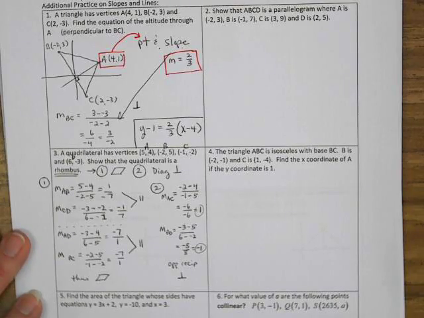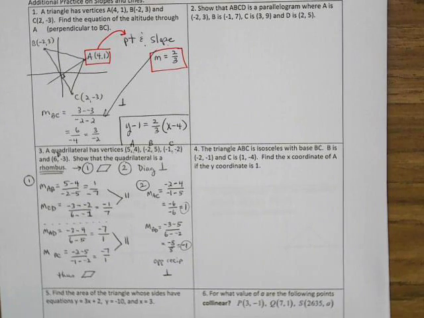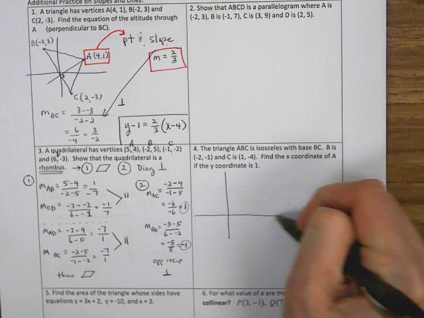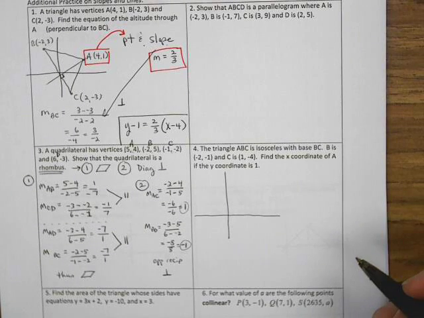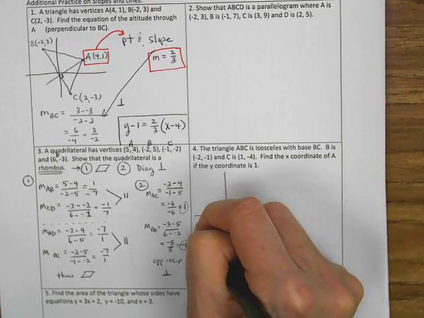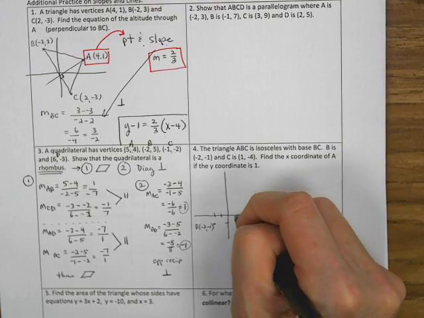All right, example number 4. Triangle ABC is isosceles. They give you two of the points, B and C, and they give you one of the coordinates of A, and you're looking for the x coordinate of A. So again, let's start out with a little sketch. I have B as -2, -1. I have C as 1, -4.